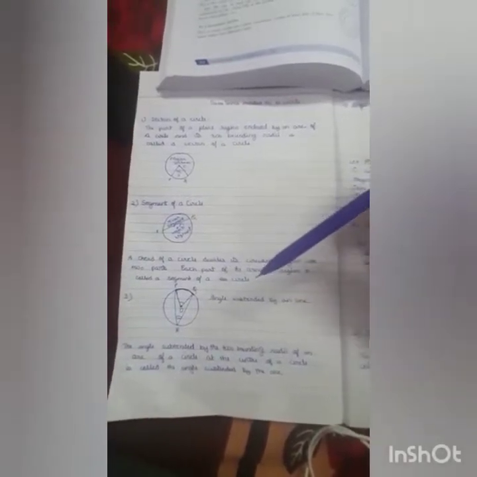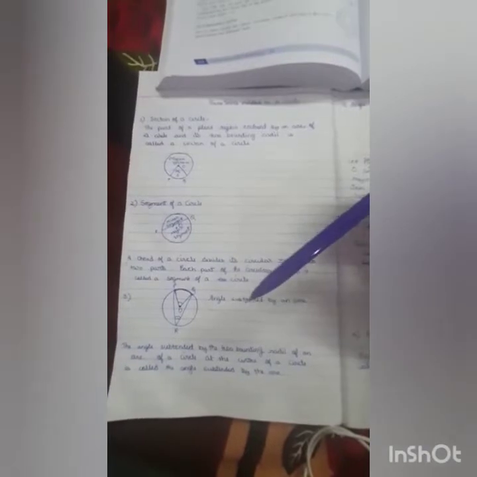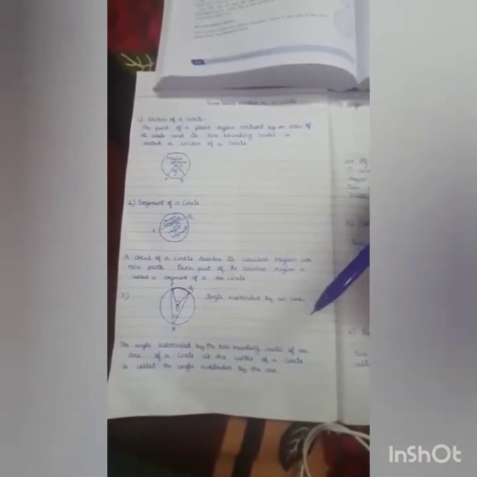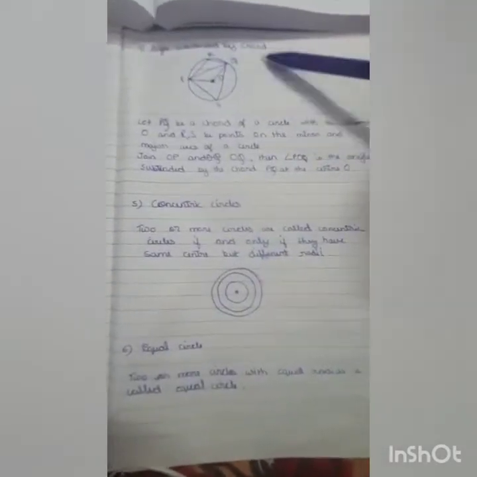Number 3. Angle subtended by an arc. Angle subtended by the two bounding radii of an arc of a circle at the center of the circle is called the angle subtended by the arc. Number 4. Angle subtended by a chord.